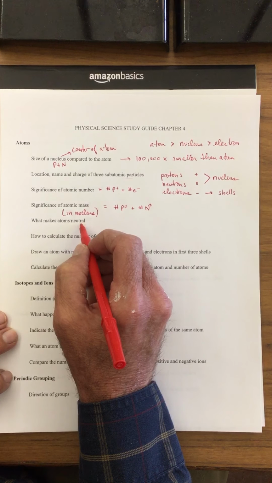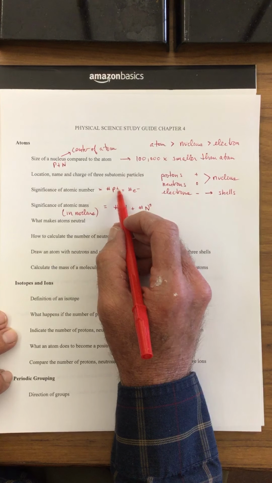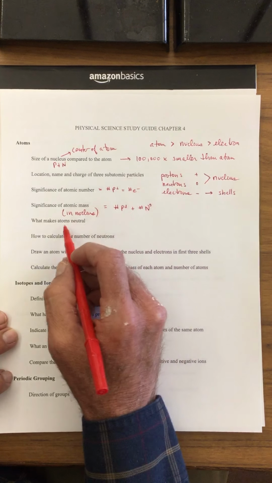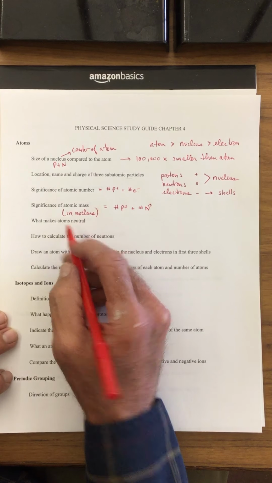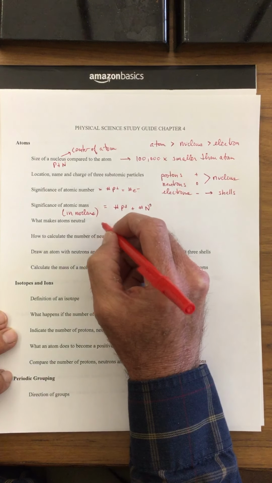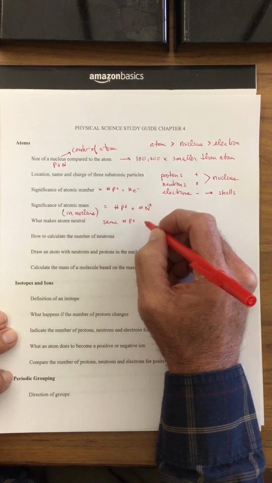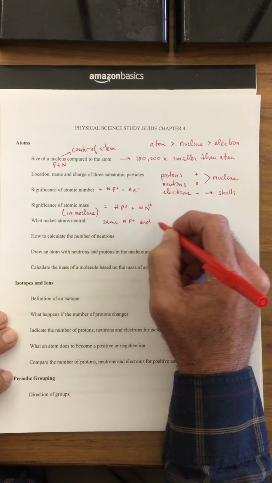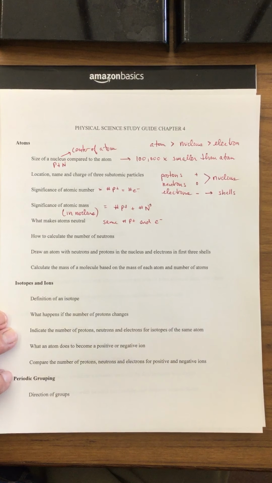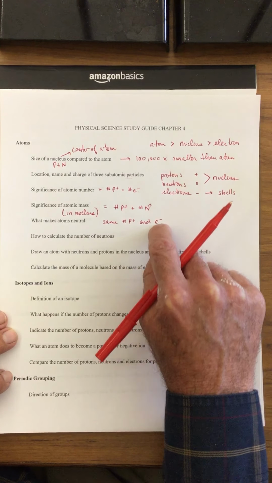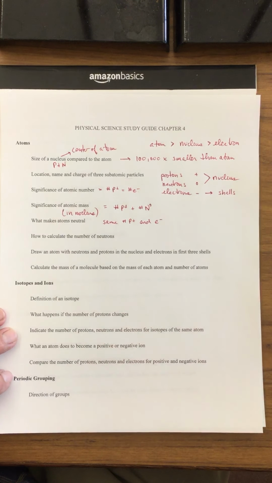What makes an atom neutral? What gives an atom its charge? We have positively charged protons and negatively charged electrons. What's going to make something neutral? You have to have the same number of positives and negatives, or for this, the same number of protons and electrons. When you have that, you have a neutral atom. If you have lost or gained electrons, you're going to have an ion, which we'll get to later.